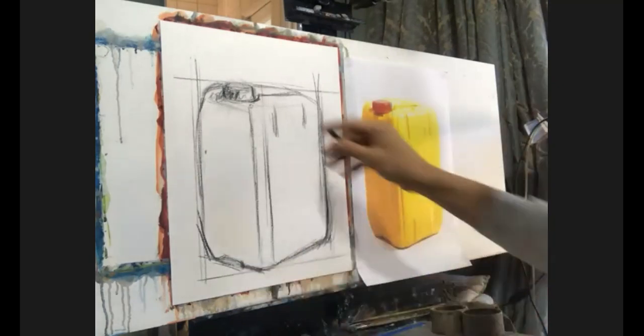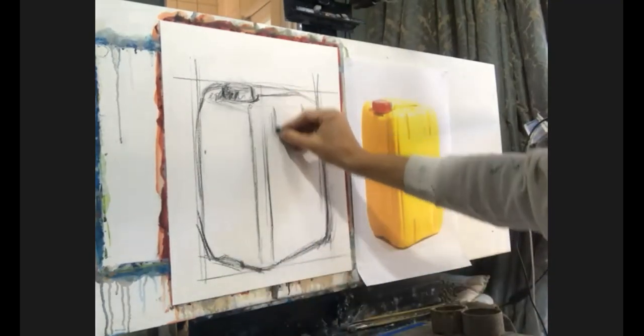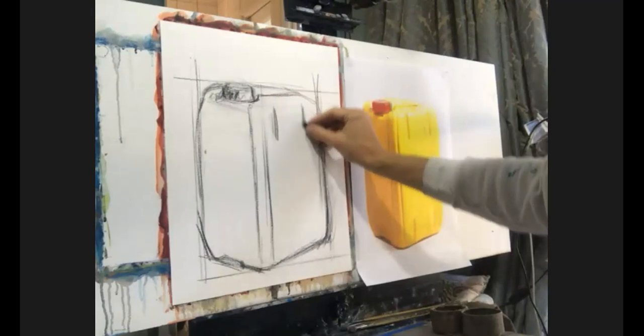So that's why I had to look, because I wasn't familiar exactly where it was.